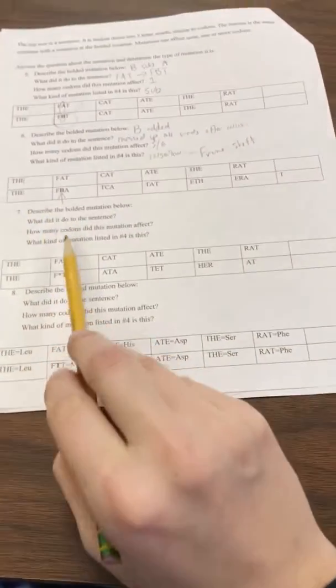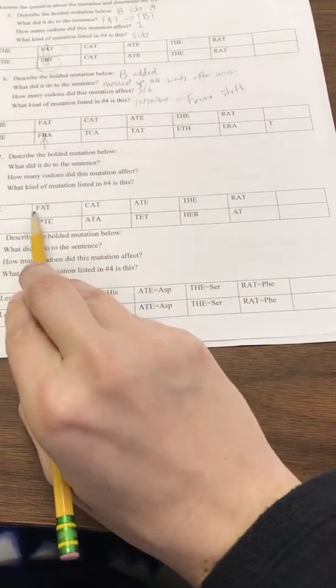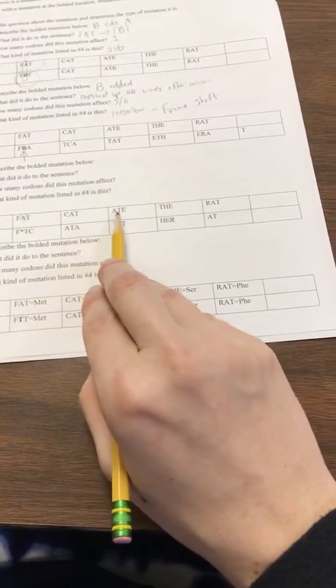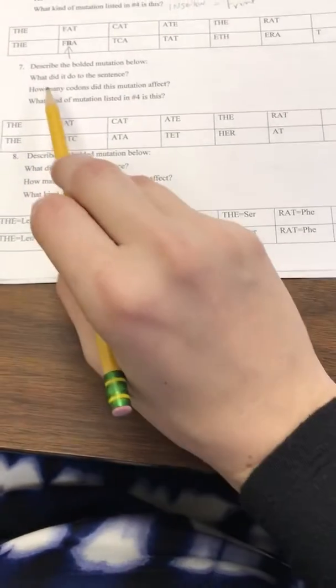Okay, next one. The fat cat ate the rat. I'm going to delete the A. Now this codon is only 2 bases, so the C has to move over. Then this is only 2, so the A has to move over. So everything shifts over this way. So describe the bolded mutation below. A is deleted.